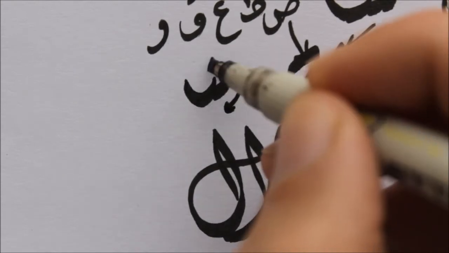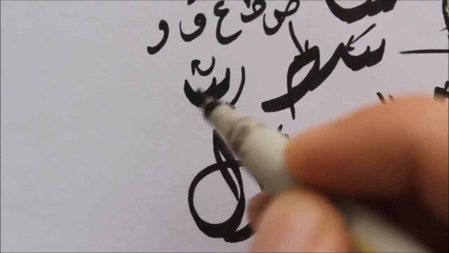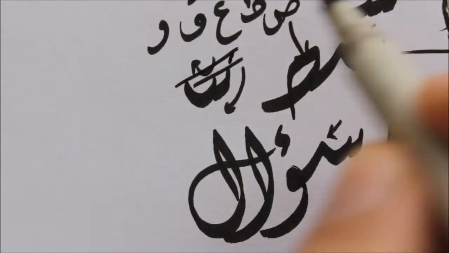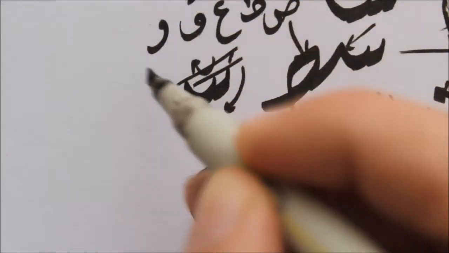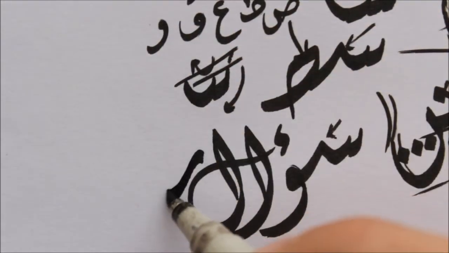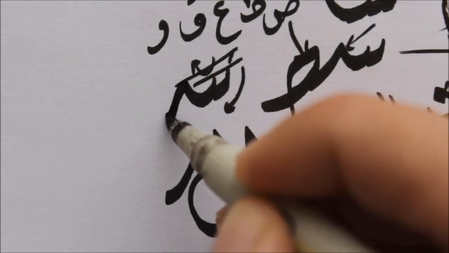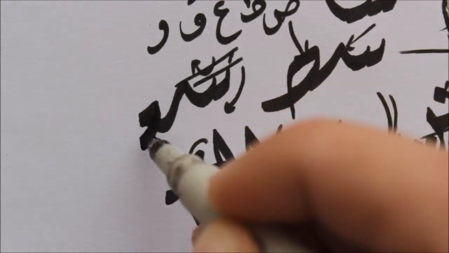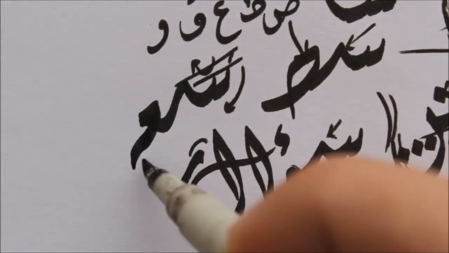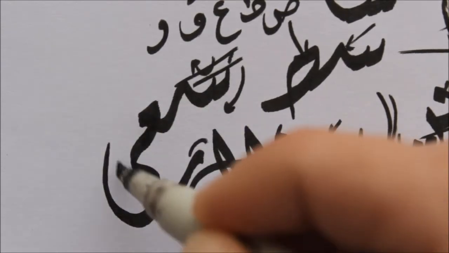We go down, then we stop, we go down, then up. Not too much up, barely going half a point up here. Then when we come back, we curve up and down, just like we did for about this curvature. You see the small curve? We go up, then down. We add the ayn, and we add the ya, sa'i. The ya is also the same as this move.